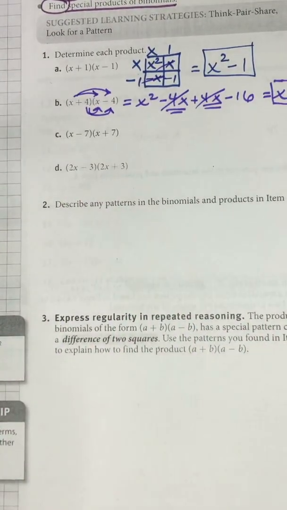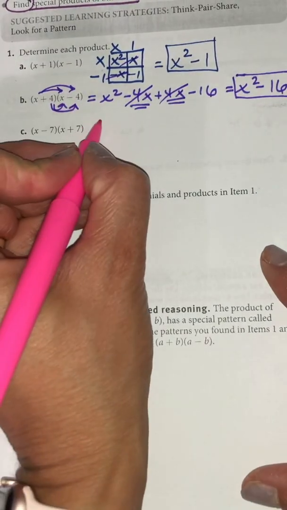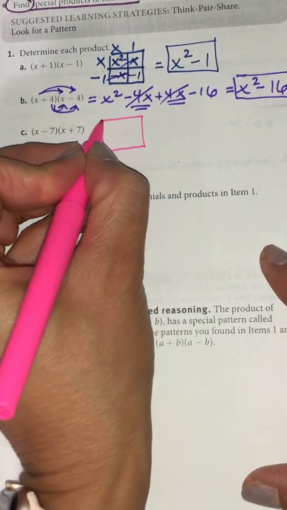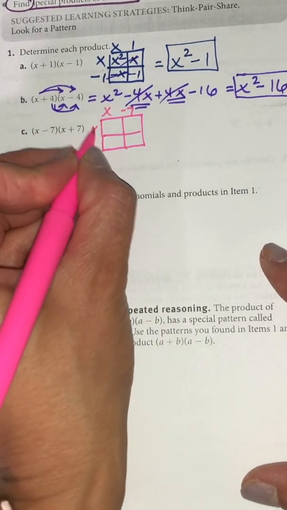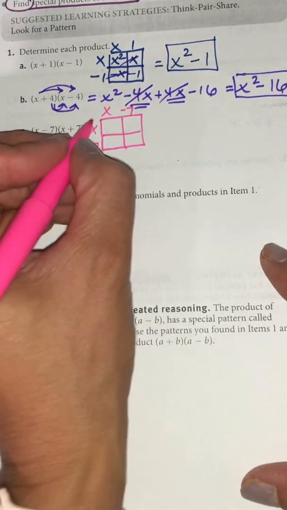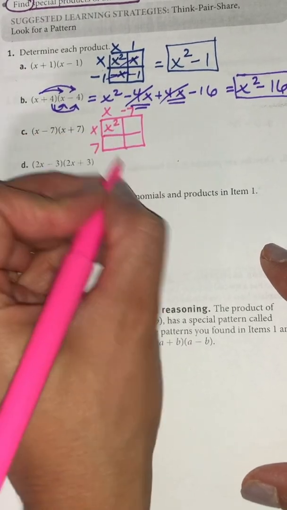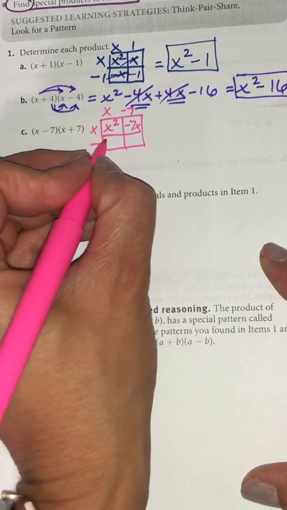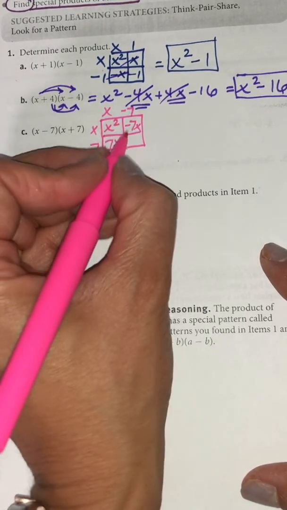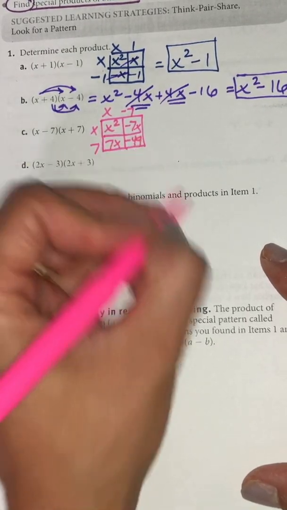letter C. Let's use a graphic organizer. So I need X and a negative 7, X and a positive 7. X times X is X squared. X times negative 7 is a negative 7X. 7 times X is 7X. 7 times negative 7 is negative 49.